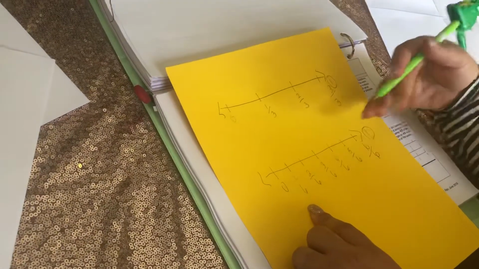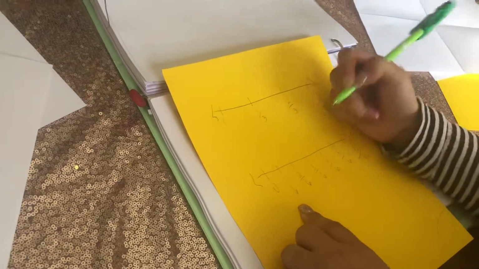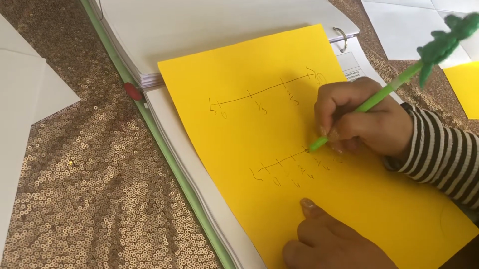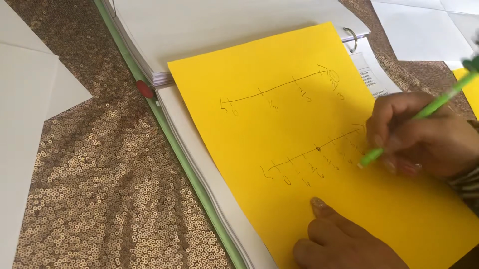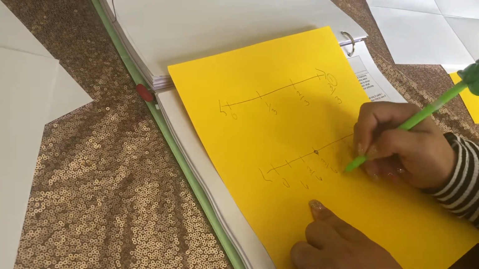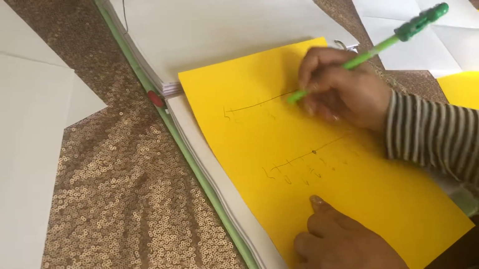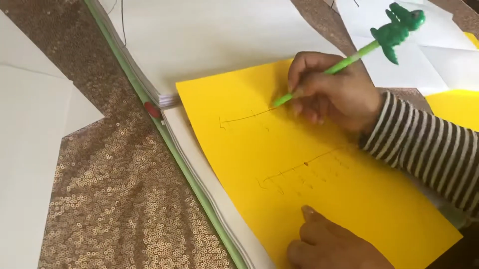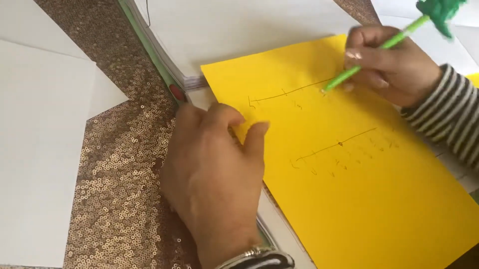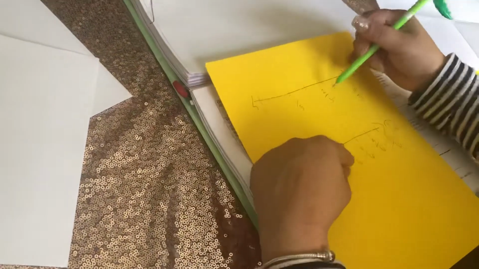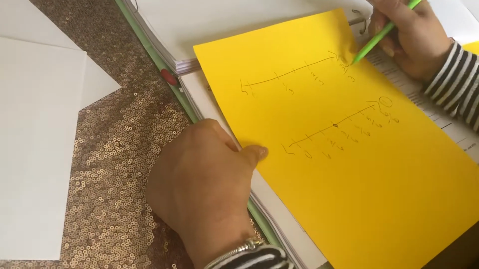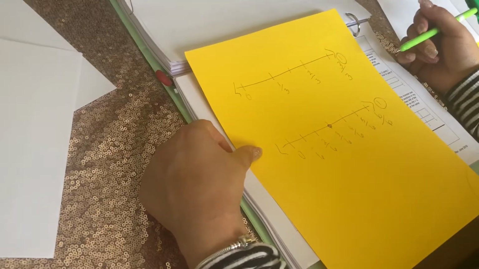And even still, students need to understand that 3/6 is the halfway point. So wherever it is, that would be considered more than the halfway point, but there's no halfway point shown here. But you know that 2/3 is larger than what? 3/6, because it's closer to 1 than 3/6 is.